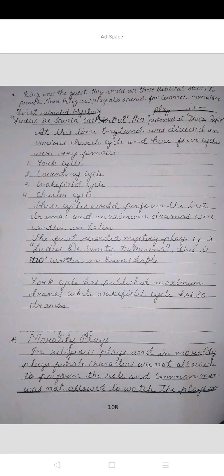The first recorded mystery play is Lutz die Canta Catharina, in 1110, written in Dunas table. The York cycle has published the maximum dramas, while the Wakefield cycle has 30 dramas.